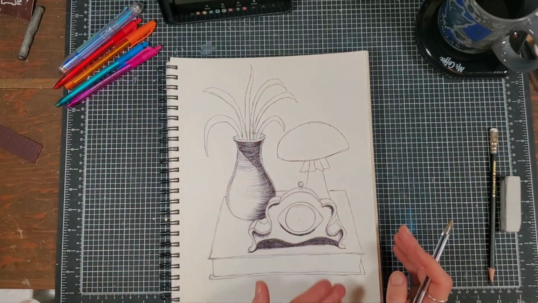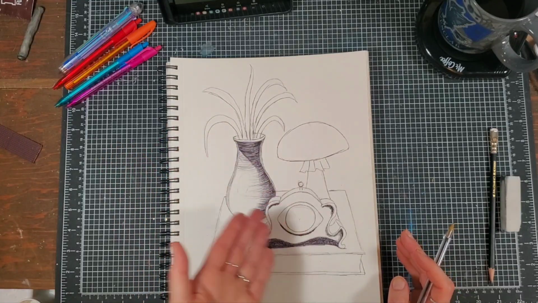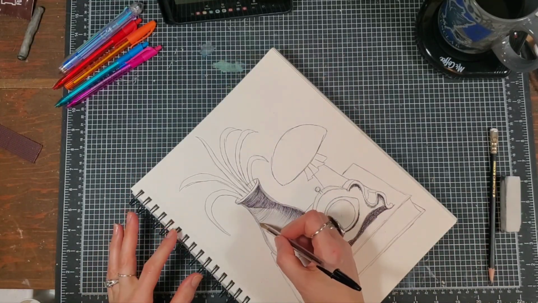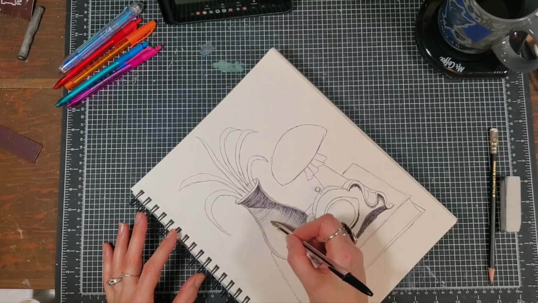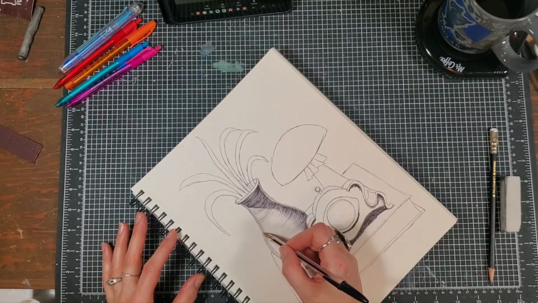There is kind of a harsh line where it's under the lip, so I'm going to leave that in there. This is all very light, so I'm barely touching my pen.